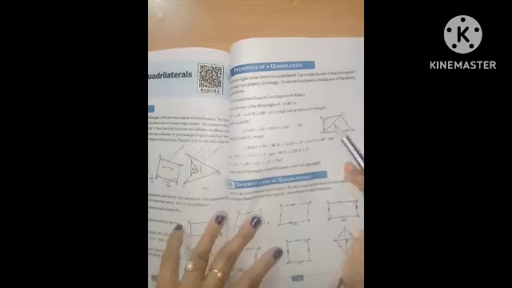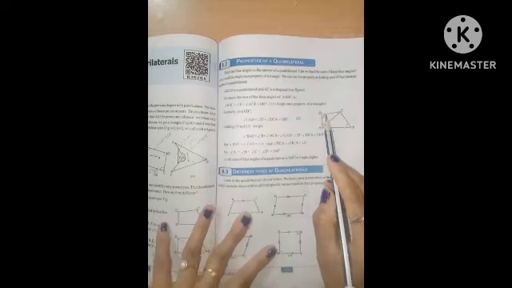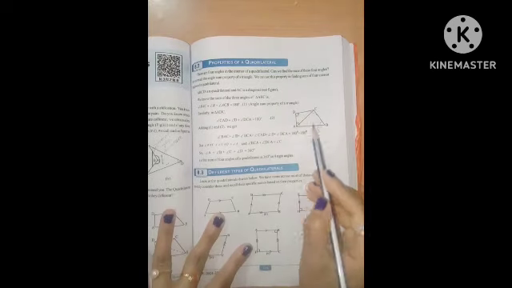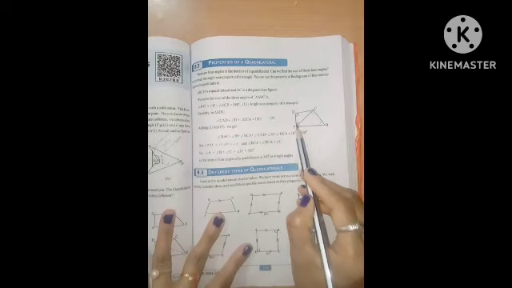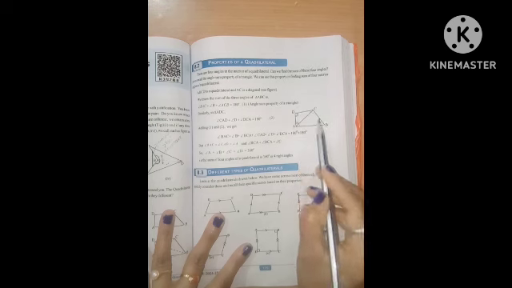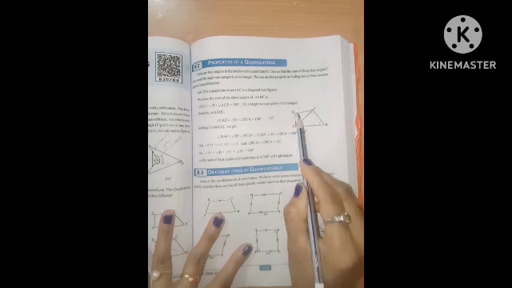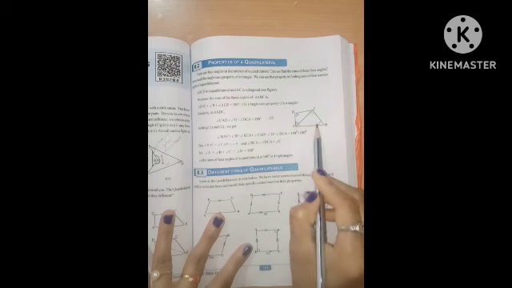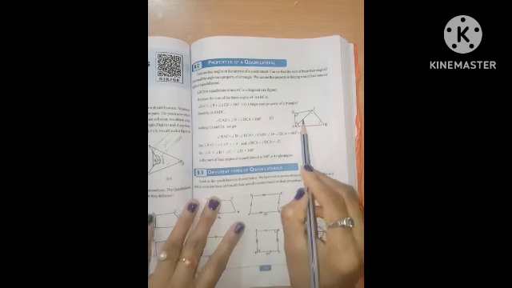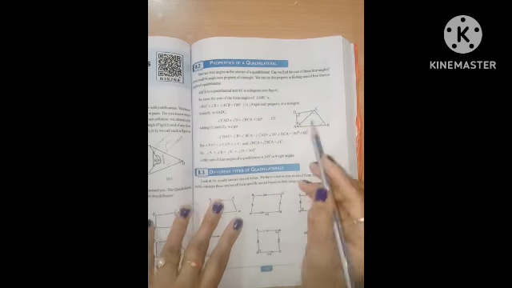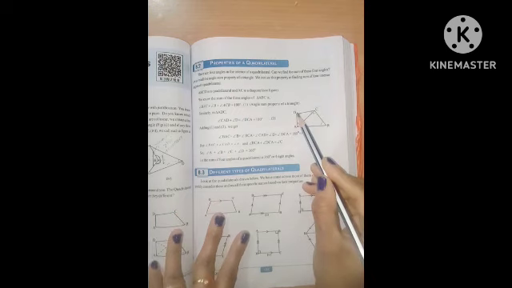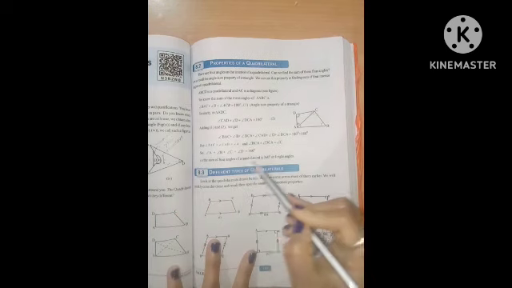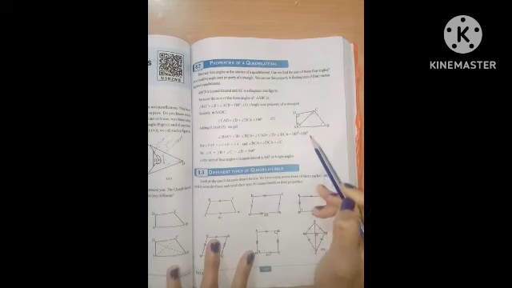Yes, this is one quadrilateral. How many angles are there in this quadrilateral? 4 angles, interior angles only. The sum of the 4 interior angles is equal to 360 degrees. That is the property of the quadrilateral. And this theorem is also there.